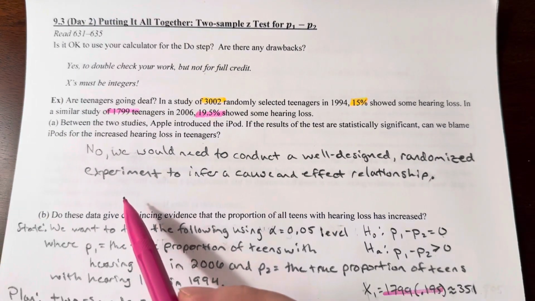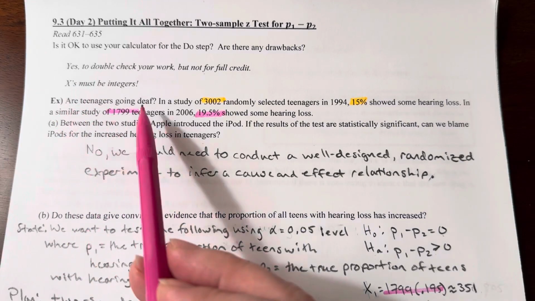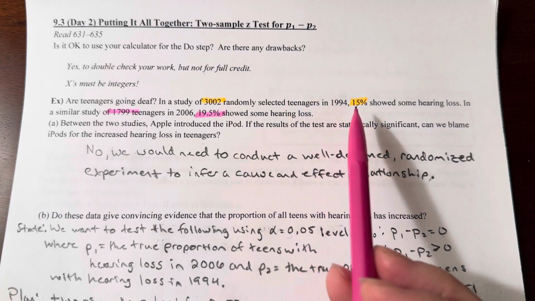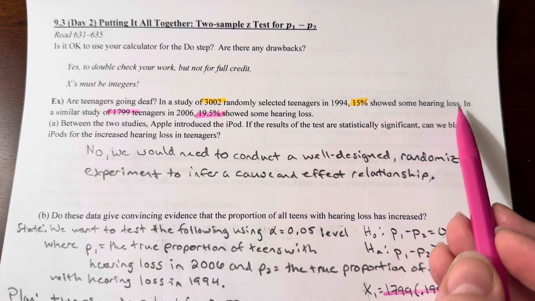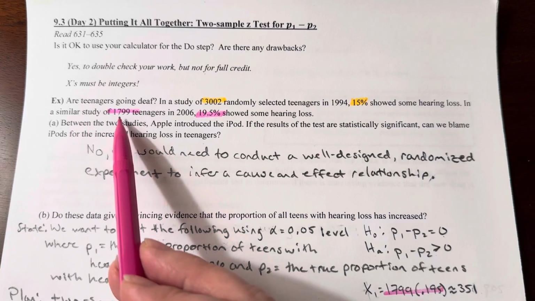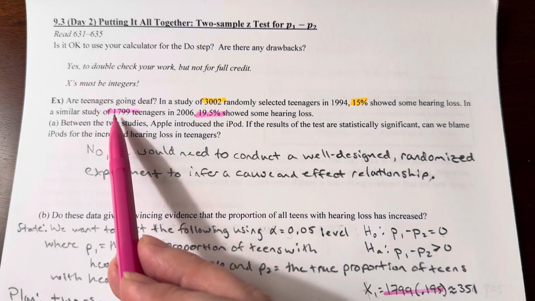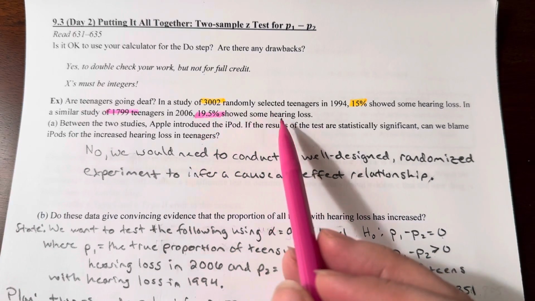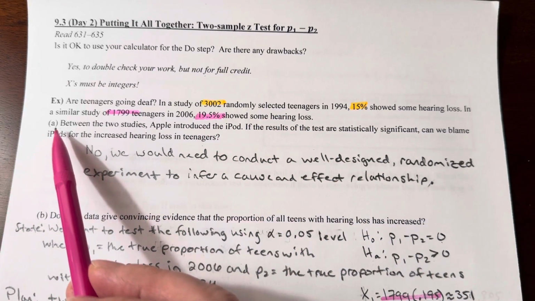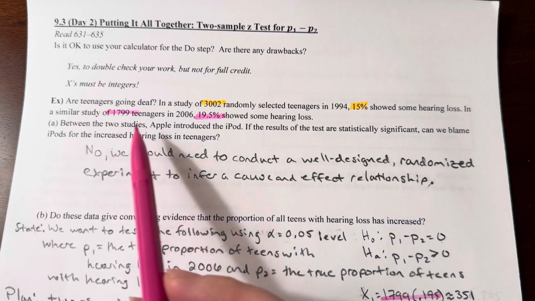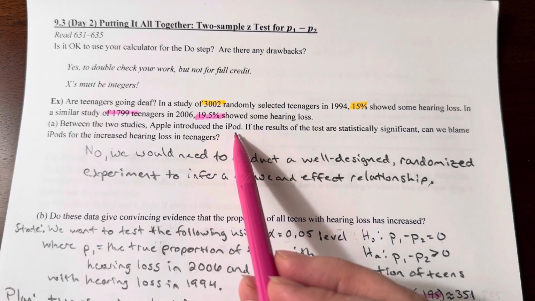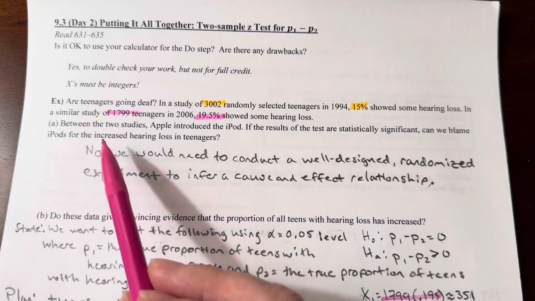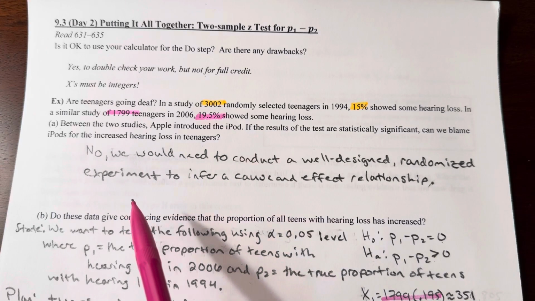All right, let's try our example. So, are teenagers going deaf? In a study of 3,002 randomly selected teenagers in 1994, 15% showed some hearing loss. In a similar study of 1,799 teenagers in 2006, 19.5% showed some hearing loss. Now, for letter A, between the two studies, Apple introduced the iPod. If the results of the test are statistically significant, can we blame iPods for the increased hearing loss in teenagers?